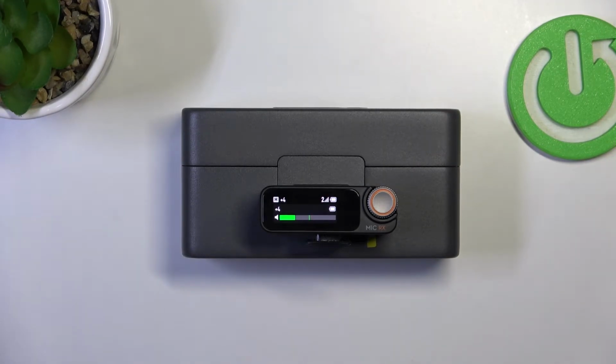In front of me, DJI MIC 2, and now I'm gonna show you how to find and how to use presets for your camera.